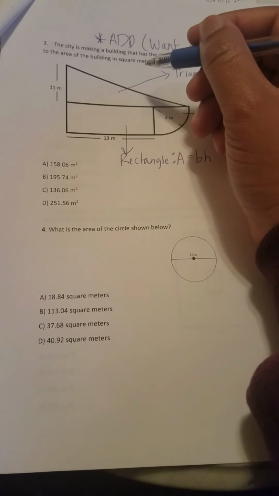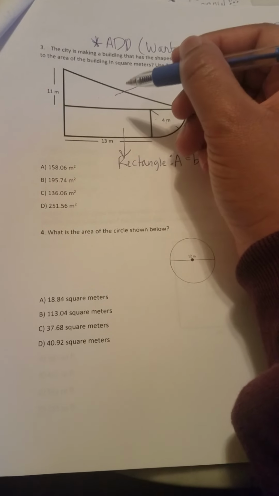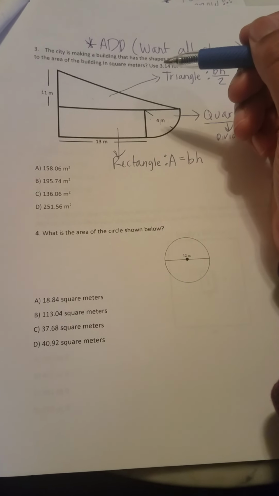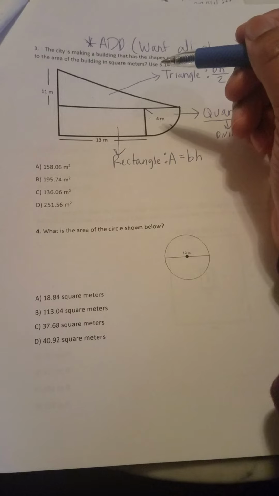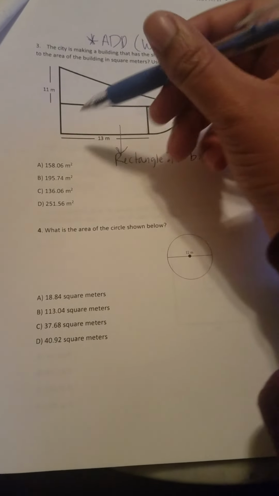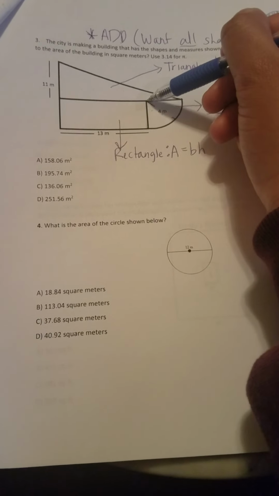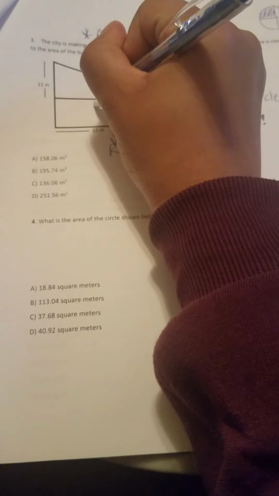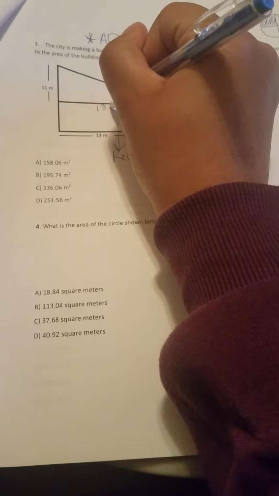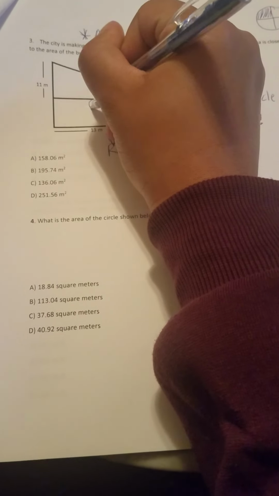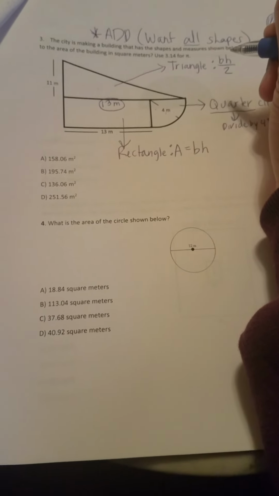So what I'm going to do is I'm going to find the missing measurements. So usually your opposite sides are congruent, and congruent means that they are equal. So if this side of this rectangle is 13, then that means that this side is also 13, okay? Because they're congruent to each other.